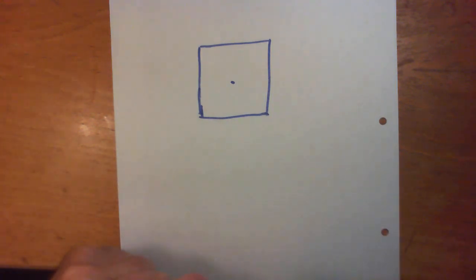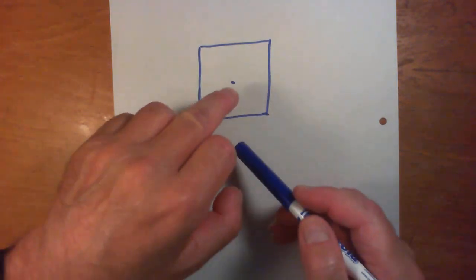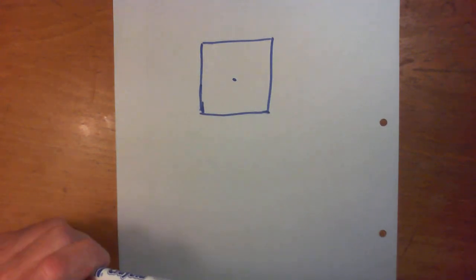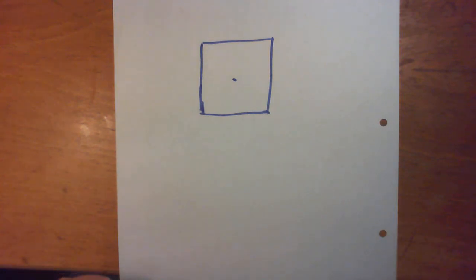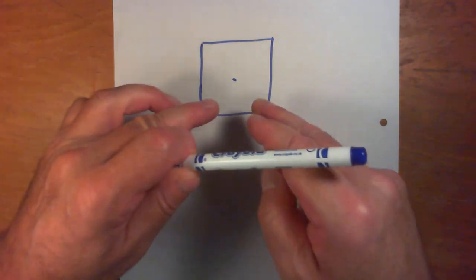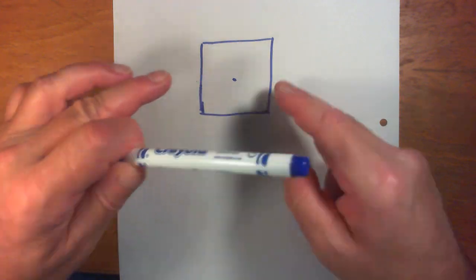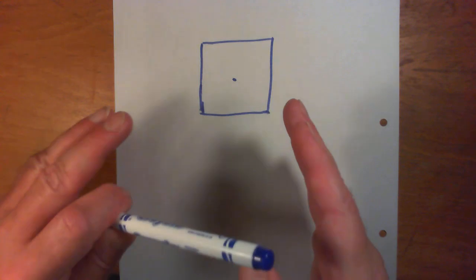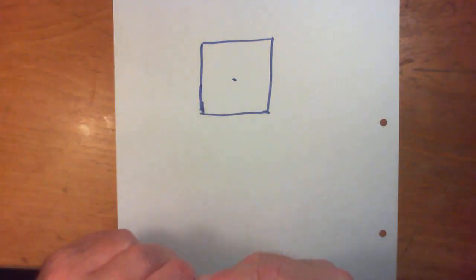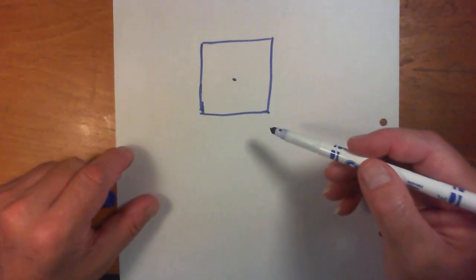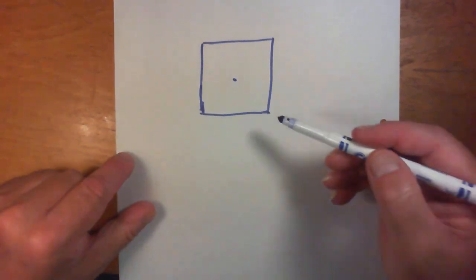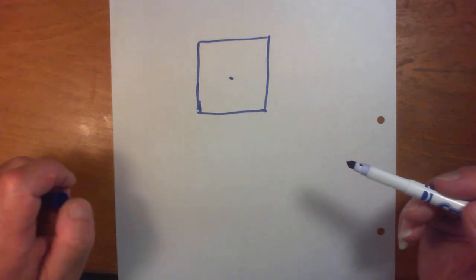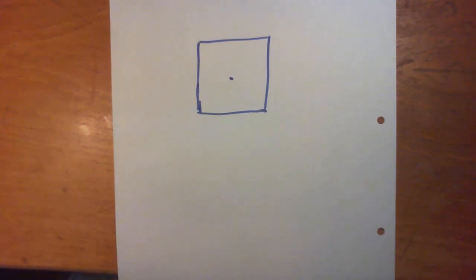If I rotate this square about this point, when I go through 90 degrees, I'm going to end up with an object that looks exactly the same as this. And I'll go through another 90, and the same situation arises. So there are 4 positions of this square which will look identical to this view. So I say that a square has a rotational symmetry of 4.